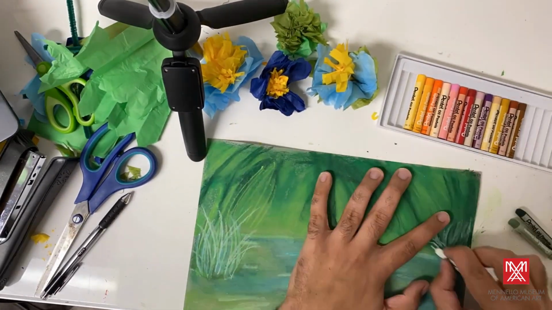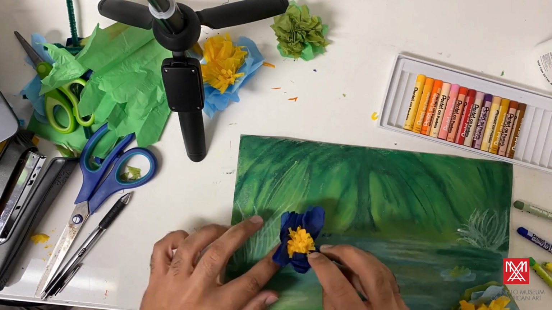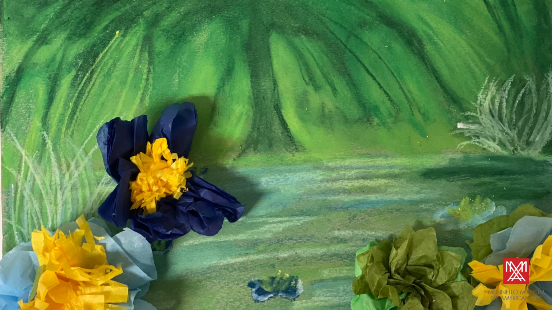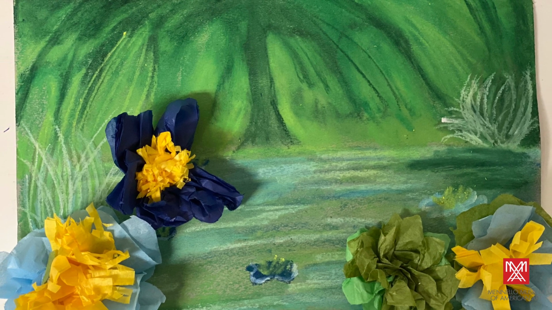Next, use the pastel paper and oil pastels to draw a background. Think about what kind of location your flowers are in. You can be inspired by the lavish gardens or rich indoor scenes Impressionists created. Then glue the flowers to your work.